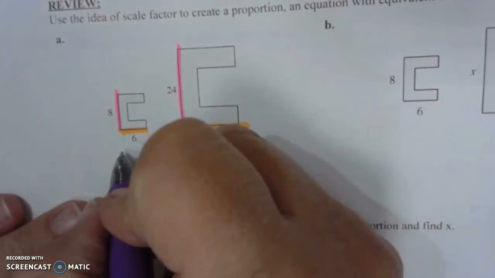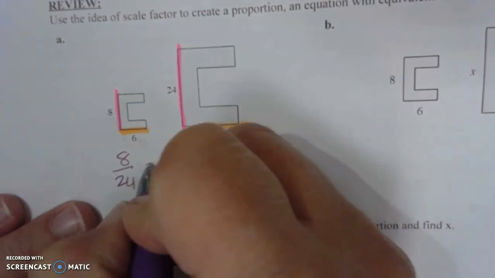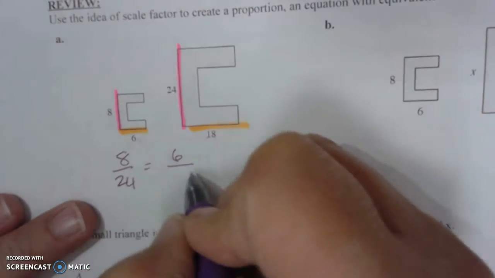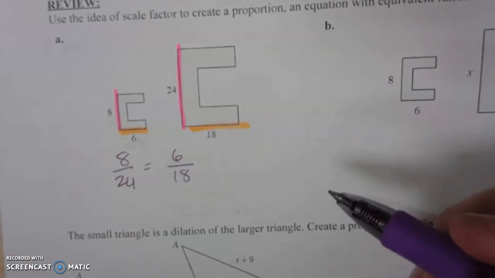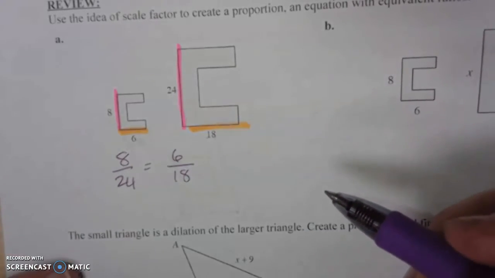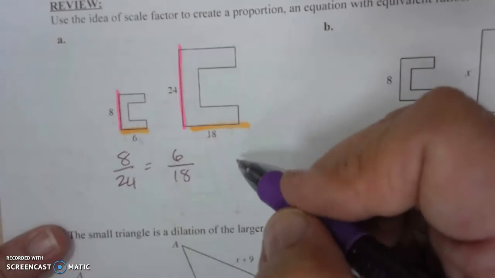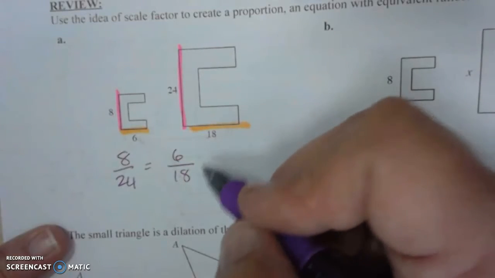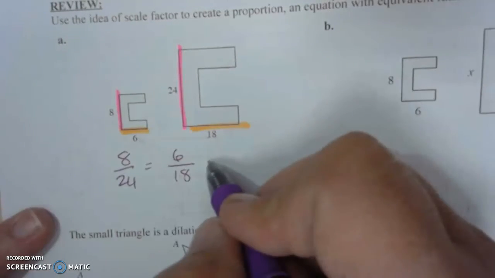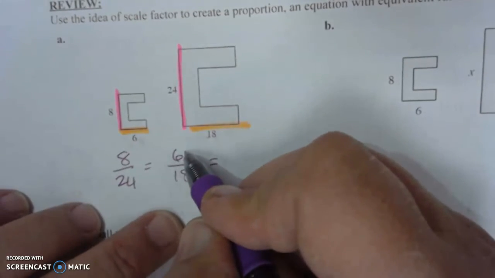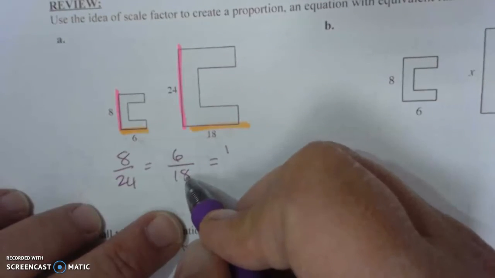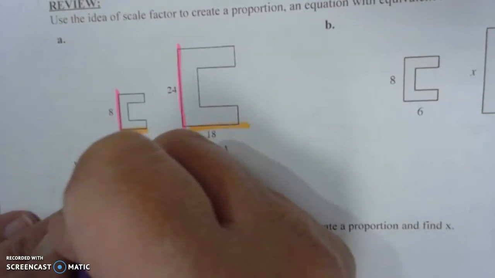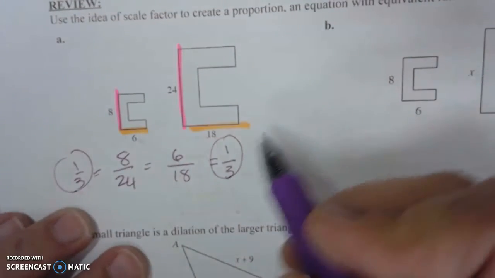So we're going to line up the 8 with the 24 and the 6 with the 18. When I reduce this, do you see that 6 divided by 6 is 1, 18 divided by 6 is 3. I get 1/3, and this I get 1/3. So the scale factor is 1/3.